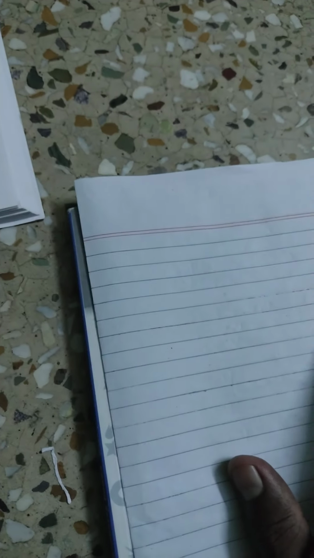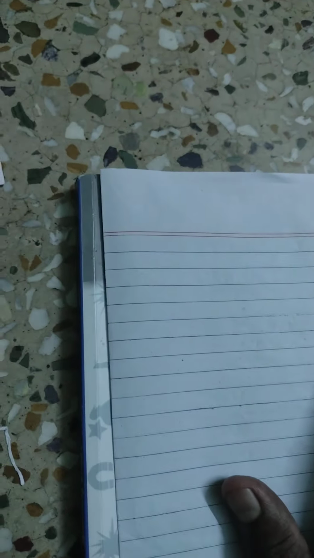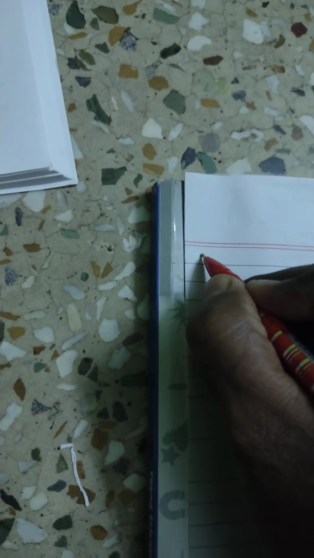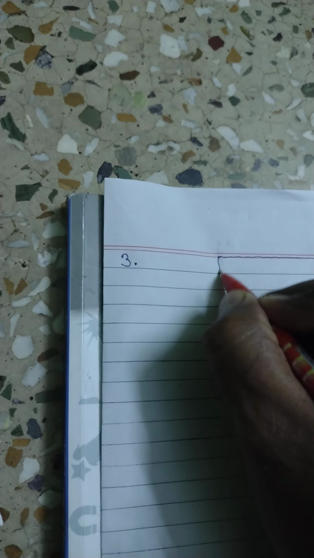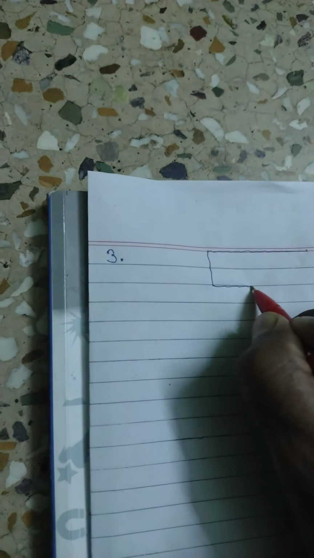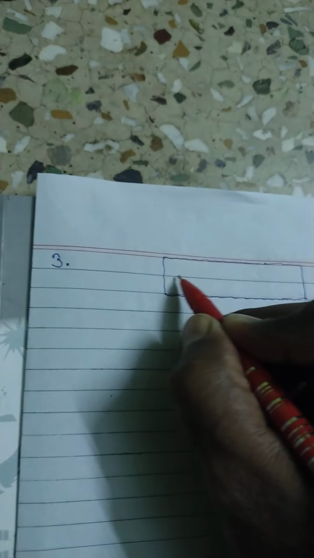Now see, from question 3 onwards there are two variables in each and every sum, so you have to first draw the box and make the variables first, choose the variable first. Okay, see, I'm solving question number 3. Now first I make the box here. You can use the scale or you can draw freehand like me, no problem.